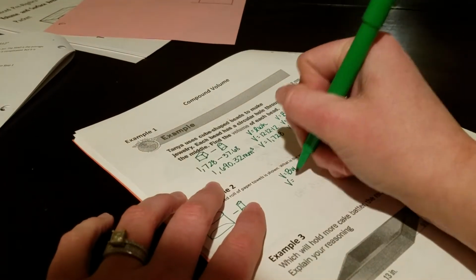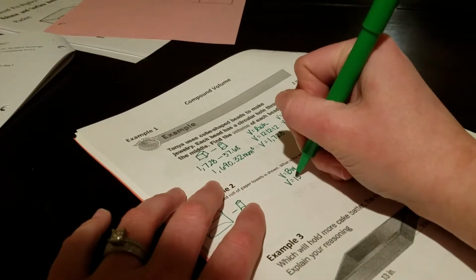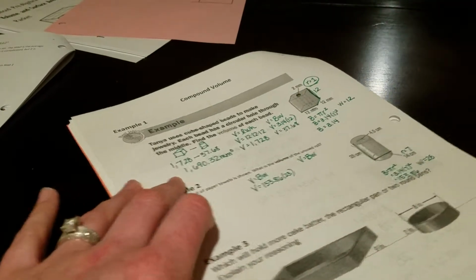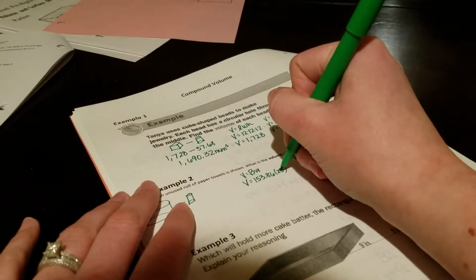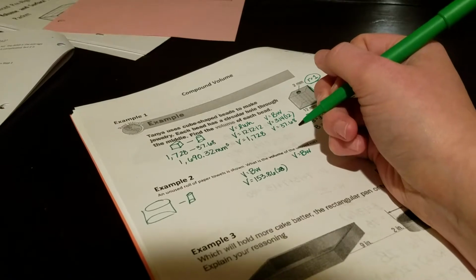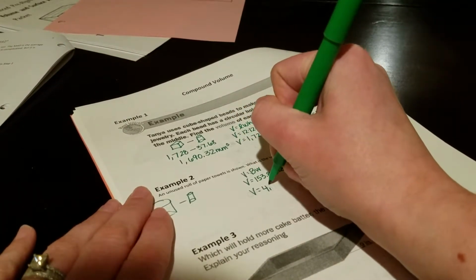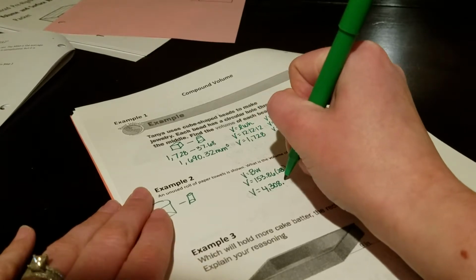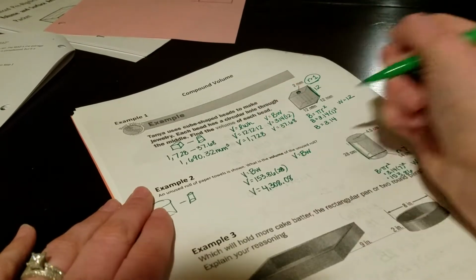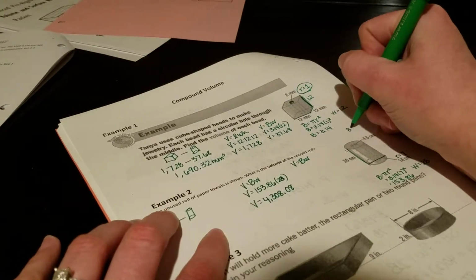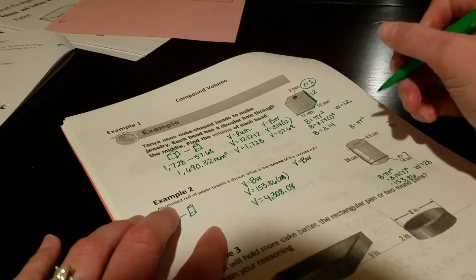So 153.86 times 28. So for the big outside part, we're talking 4,308.08.